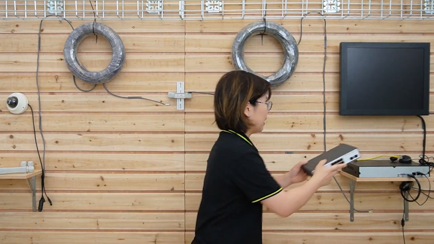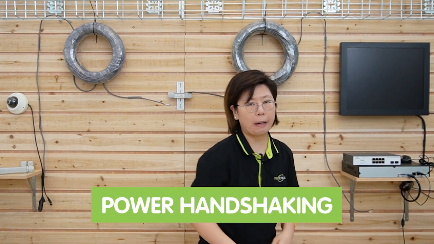And most importantly, it has power handshaking. Now, what does it mean? Power handshaking is a critical process in a PoE switch that enables it to provide power to the edge devices while protecting against overload or damage to the device. They will talk to each other, negotiate the power requirement of the edge device, and ensure the device can safely receive the power.